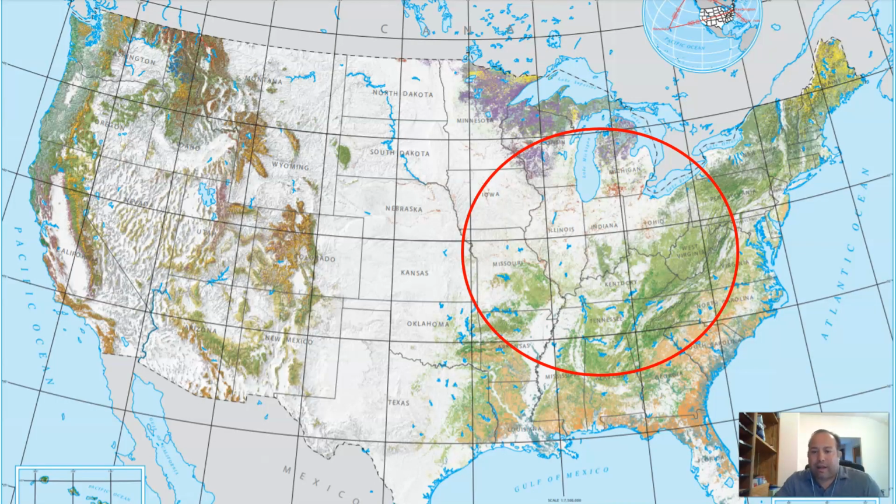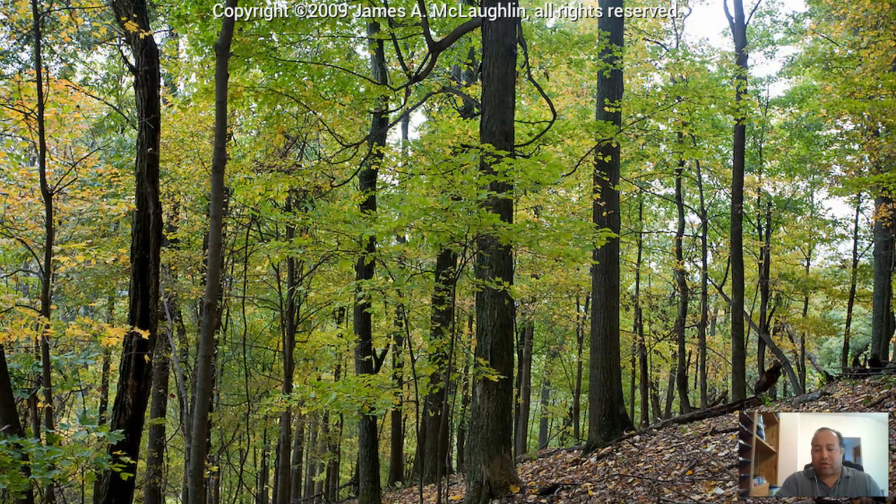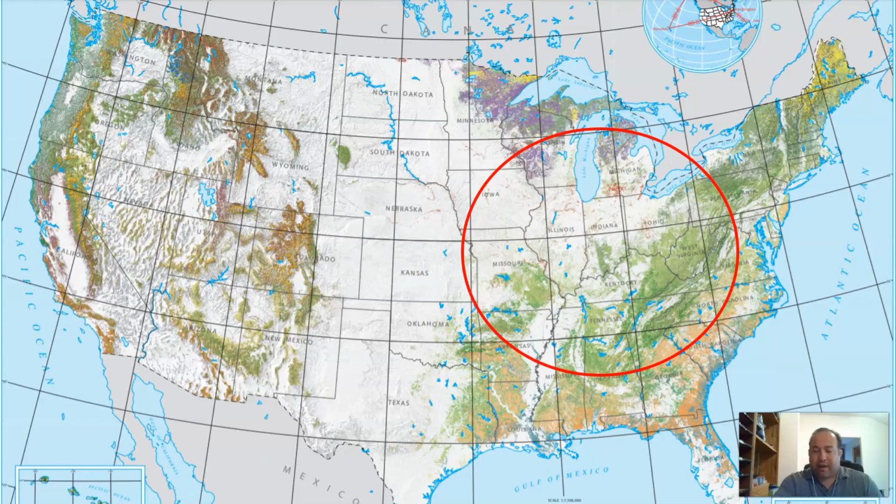So when we're talking about the Central Forest, we're talking about this area here. What's interesting to note is that when you look at that, you see a large portion of that area without forest, and that's because it's been converted to agriculture. The reason for that is that these areas have really deep and really rich soils.